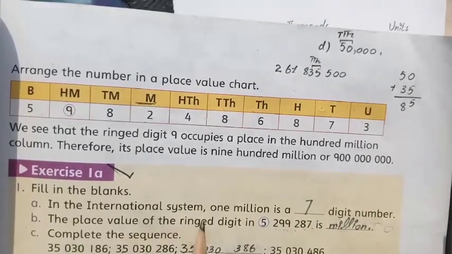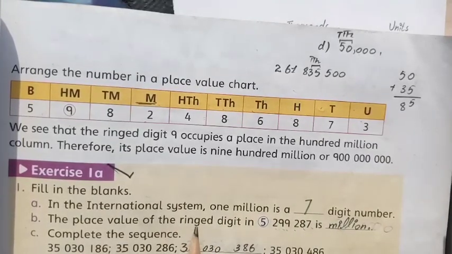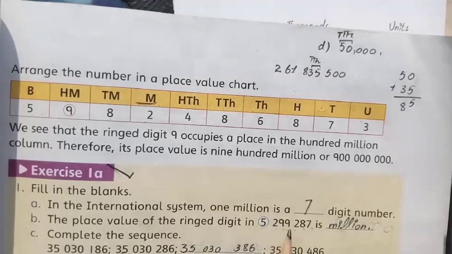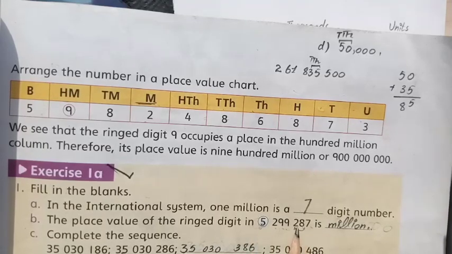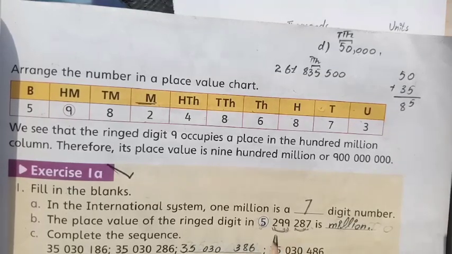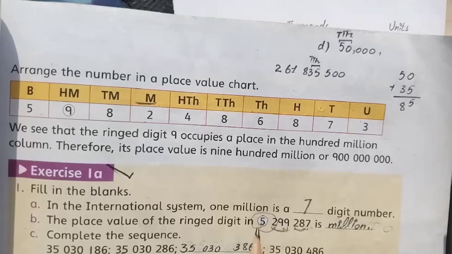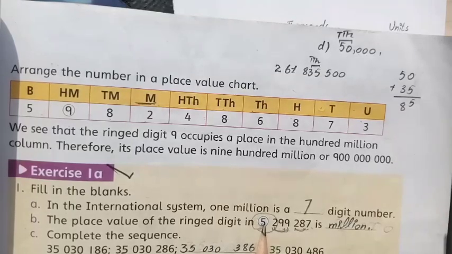So 1 million is a 7 digit number. The place value of the circled digit is 5299. Let's see. This is the unit part, this is the thousand part, and this one is the million part. So 5 million. This means that this is a million. This is a billion place value.